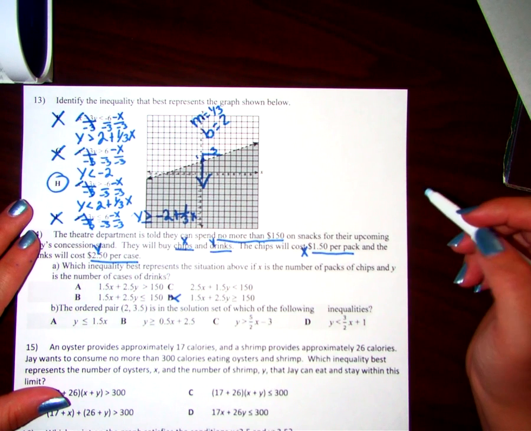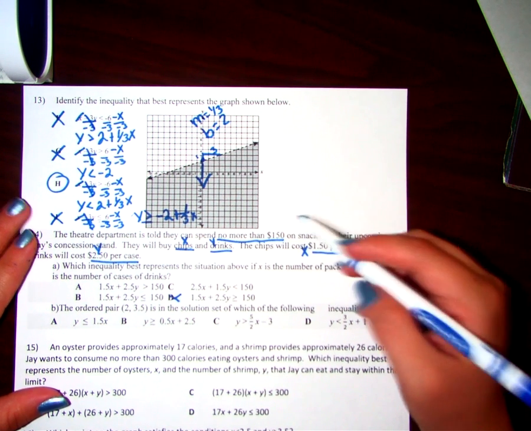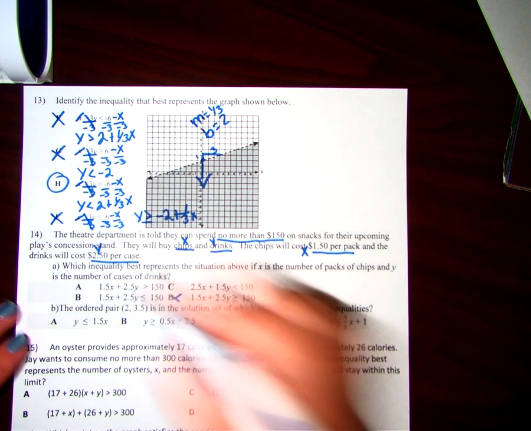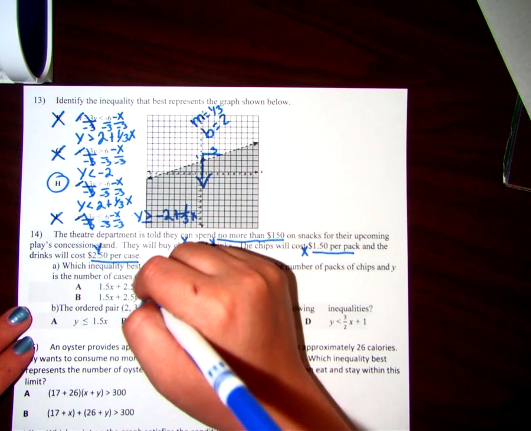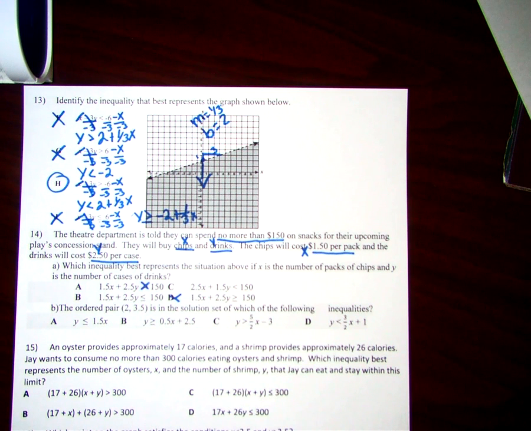Now it also says they can spend no more than 150. So it's like their maximum. So we can cross out A, because they're saying it's the minimum. Now what's the difference between B and C?